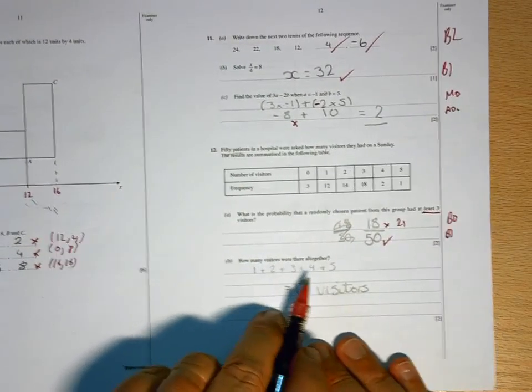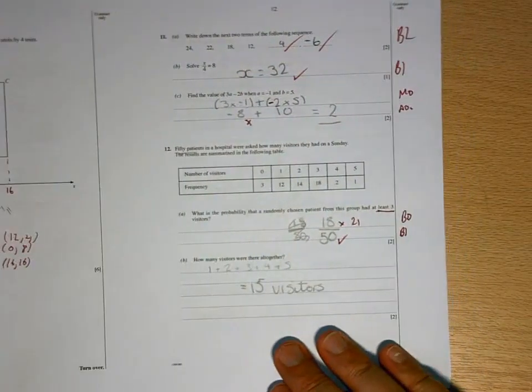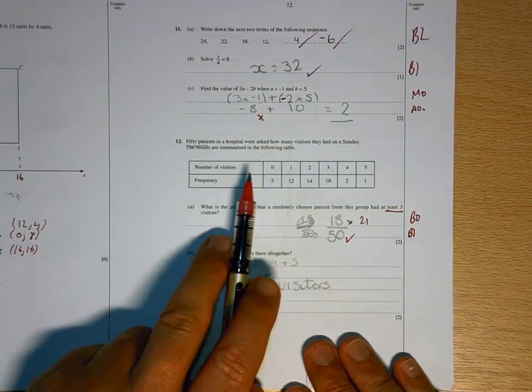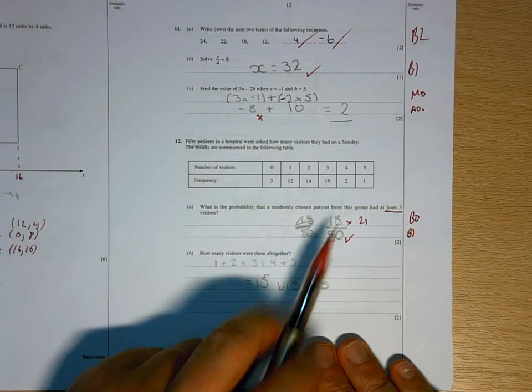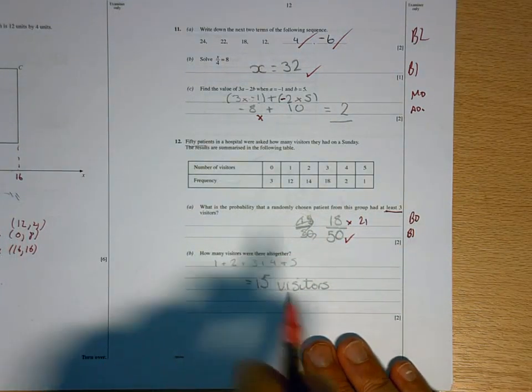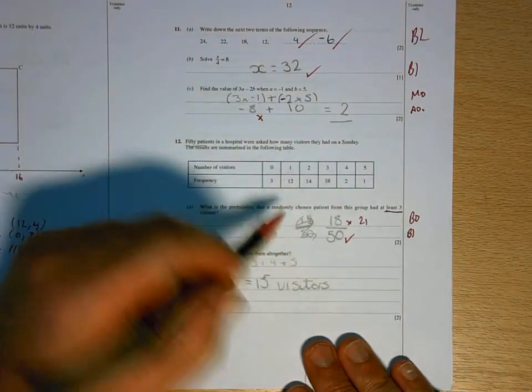And this is a really common mistake. This is halfway through the exam paper, so they're not going to ask you a question as easy as add up the number of visitors. Okay, so immediately you should be thinking, hang on a minute, that's too easy. And it is. Look at the table.